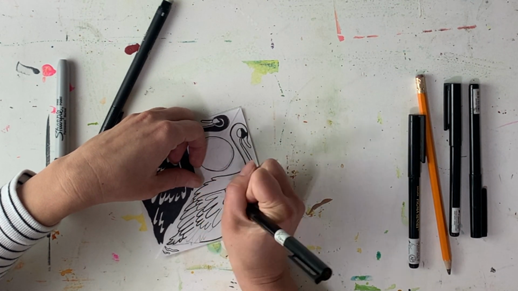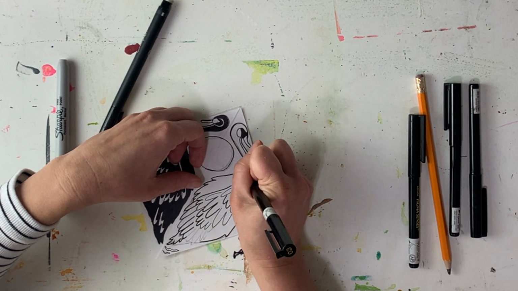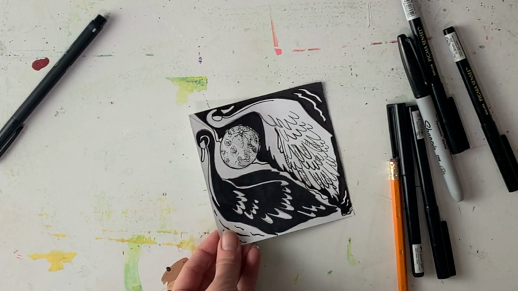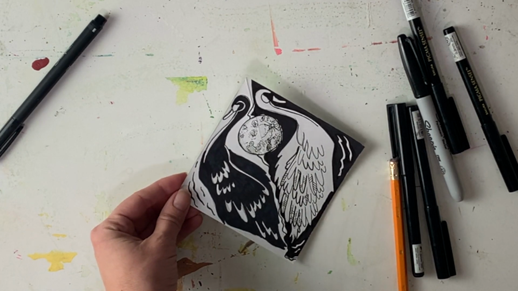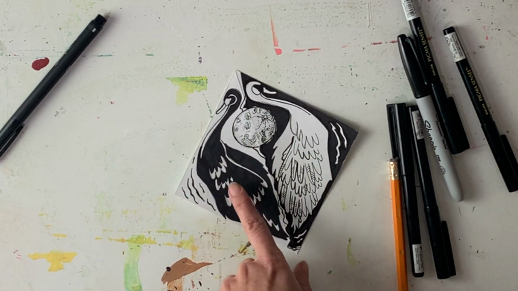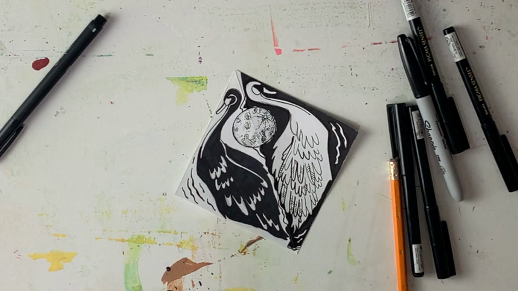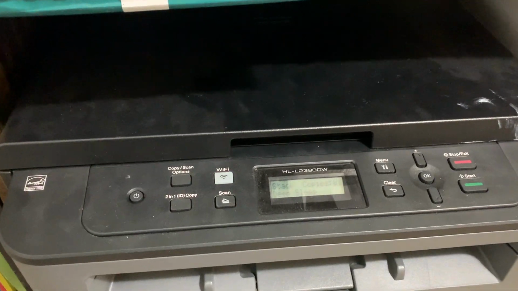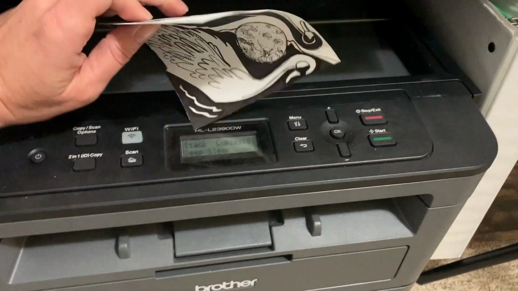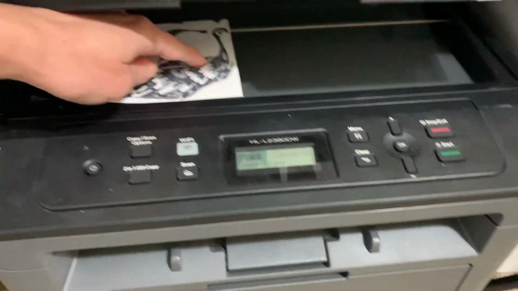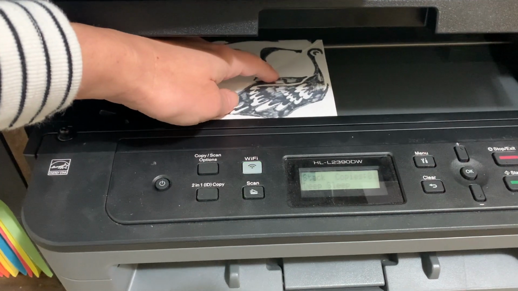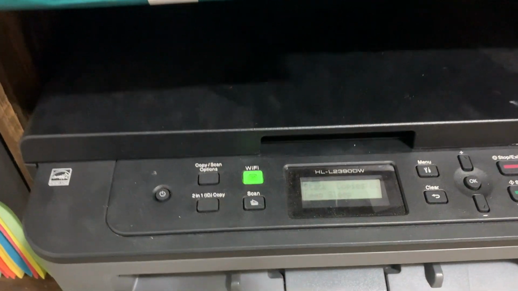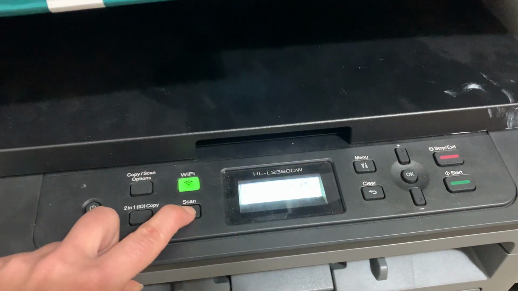All right, I am almost about to show you the design with all the areas filled in. Here we go. And so now what I'm going to do is either take a photo of it using a scanner app on your phone, or you can scan it. So let's do that. And the main point of us doing that is so we can get it onto our computer so we can then play with the design a bit.